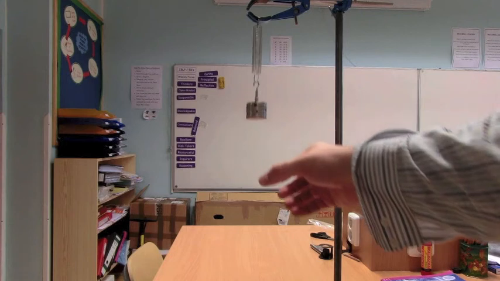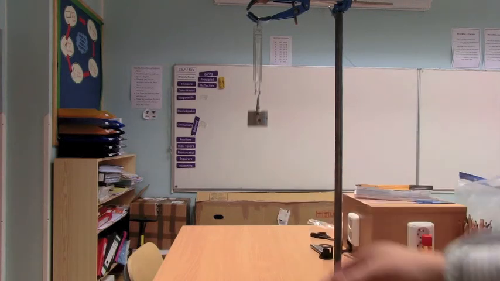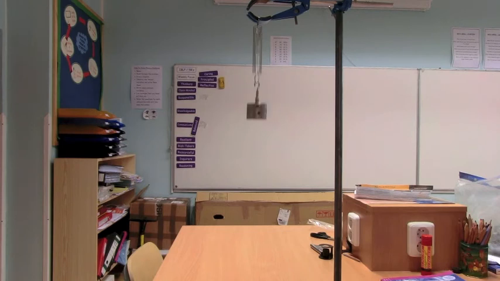While you watch this, think about the force, how it grows and diminishes, and its direction over the course of the motion.